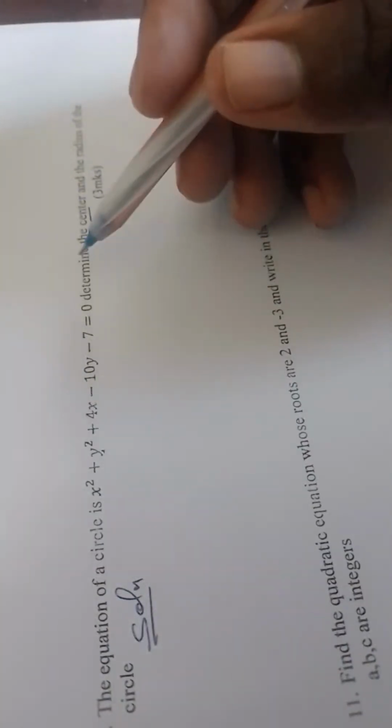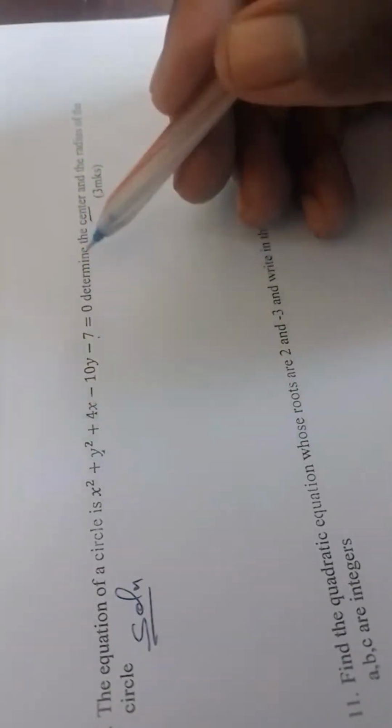I have said that if you want to tackle this question of finding the center and the radius of a circle, you need first to look at the coefficients of x squared and y squared. Is it 1? If it is not 1, we are supposed to make it 1. That is the first part of it. The second part, you are supposed to take the constant that is -7 to the other side.